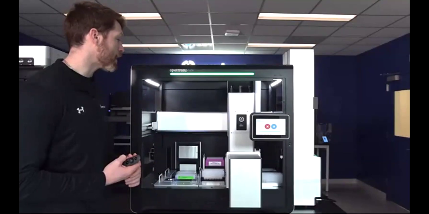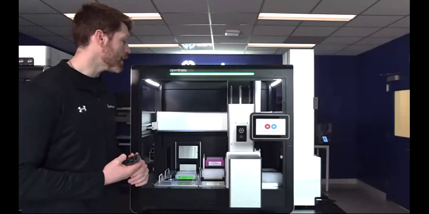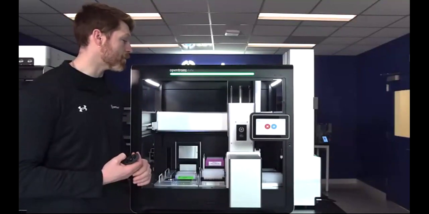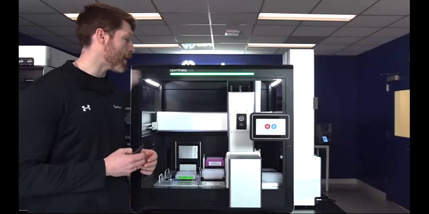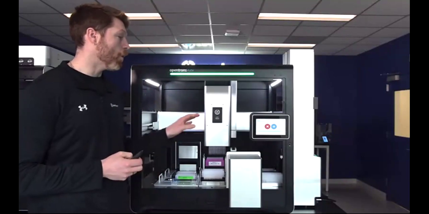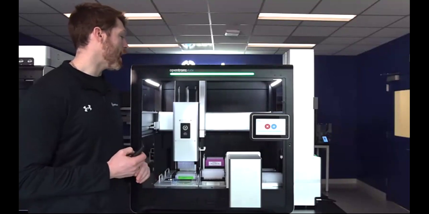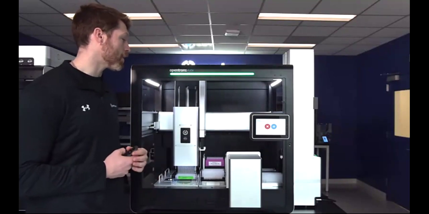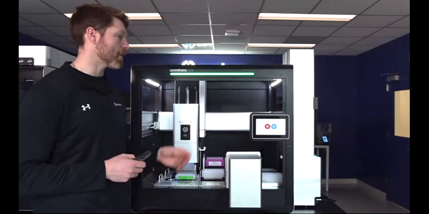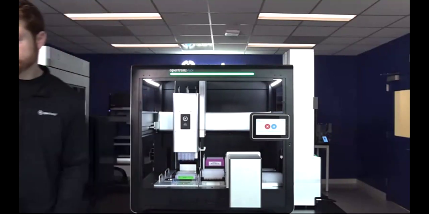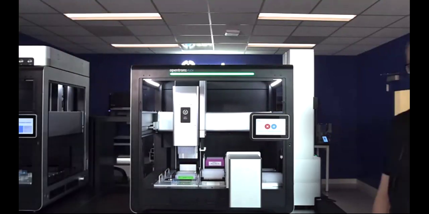Okay, perfect. I think at this point I can probably kick it over to Matt to describe in greater detail what this protocol is actually doing on the robot. And then once these tip racks are used, we can also see the stackers in action. Matt? Thank you, Nick.